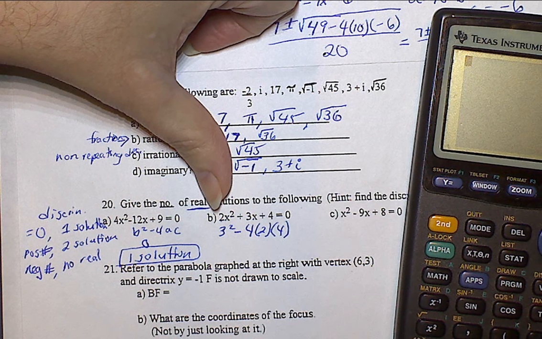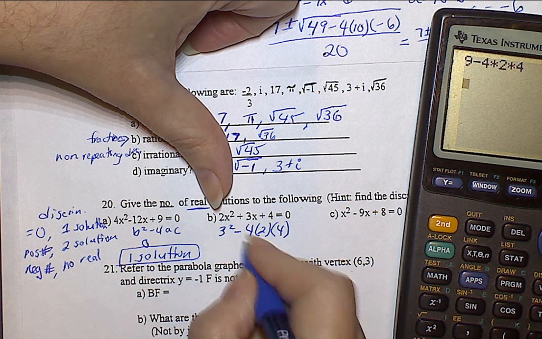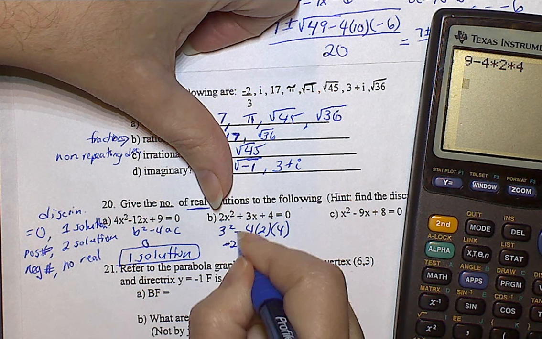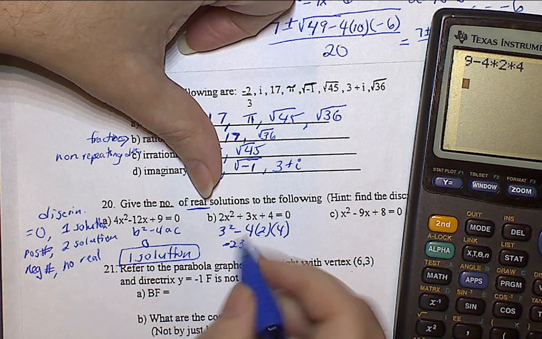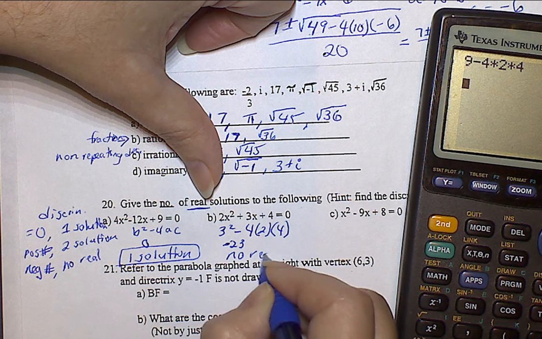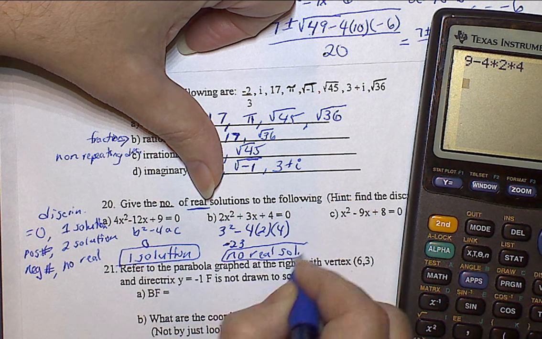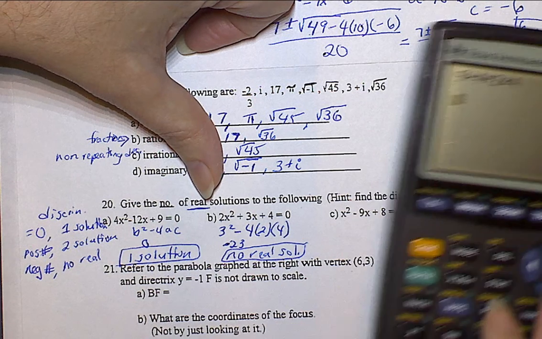So I have 3 squared, 9, minus 4 times 2 times 4 gives me a negative 23. So how many real solutions? I have none. I have no real solutions. Because I know that I'd have two imaginary though. But that's not what they want to know.